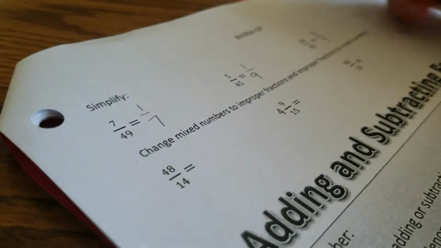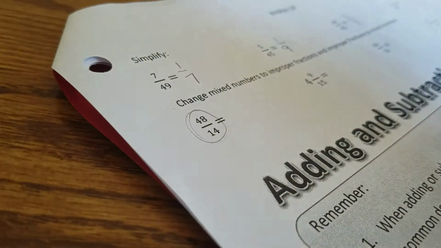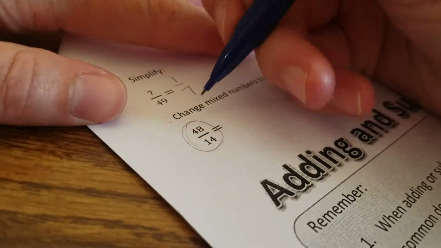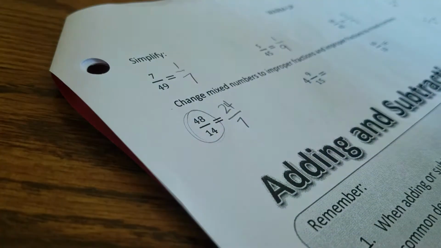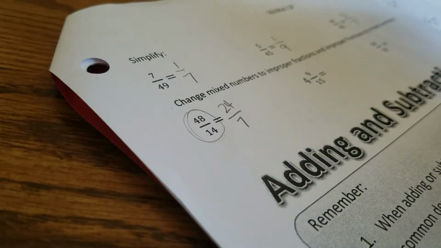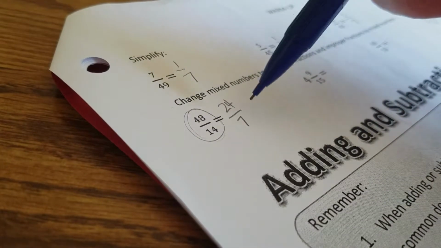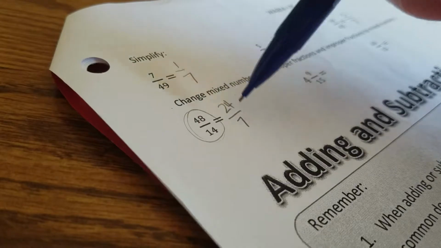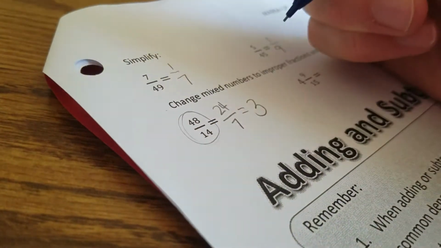Down here, changing the mixed numbers to improper. The first thing I recommend when you notice these is to actually go ahead and simplify. So in this example, we're going to start off with 24 over 7. It's going to make your math a little bit easier in the long run, so I just simplified dividing by 2. What you now do is you're really doing 24 divided by 7. That's going to actually give you an answer of 3 wholes.